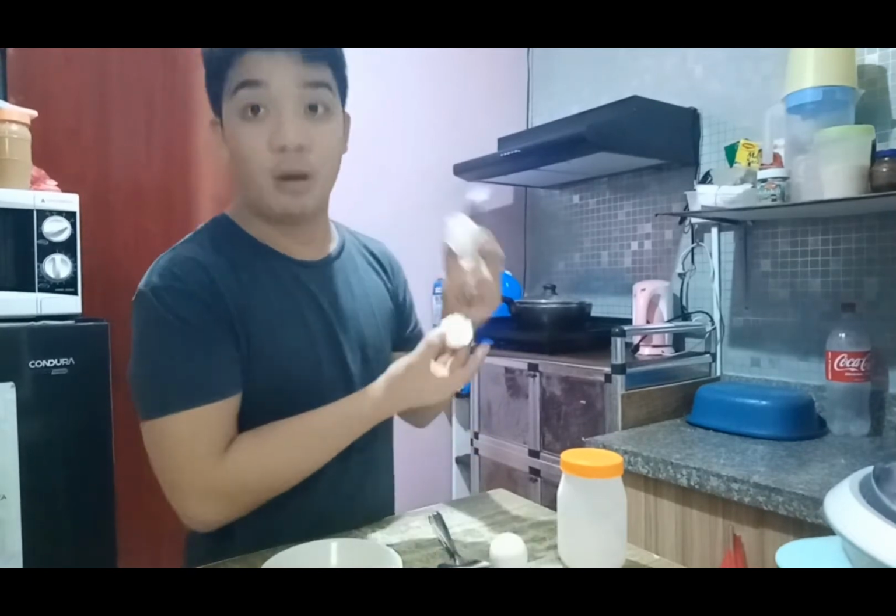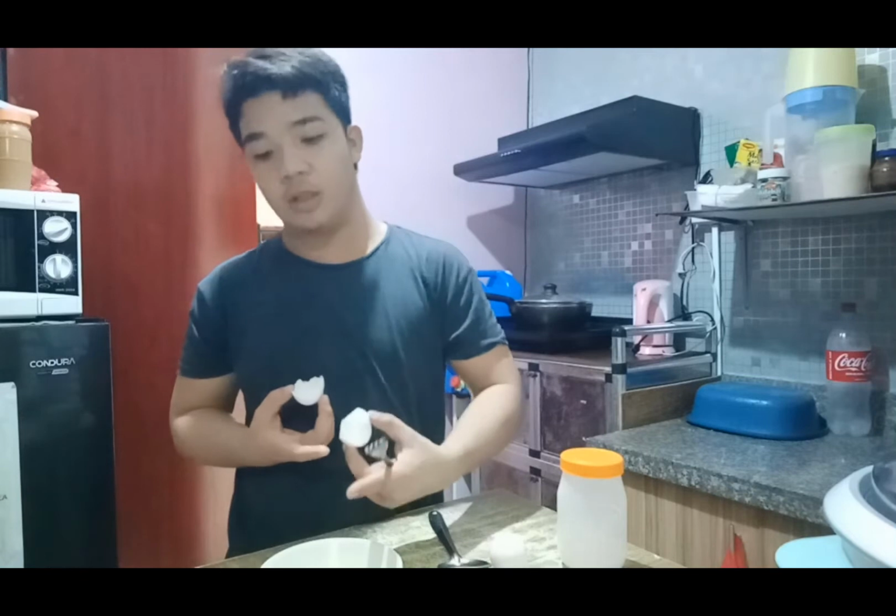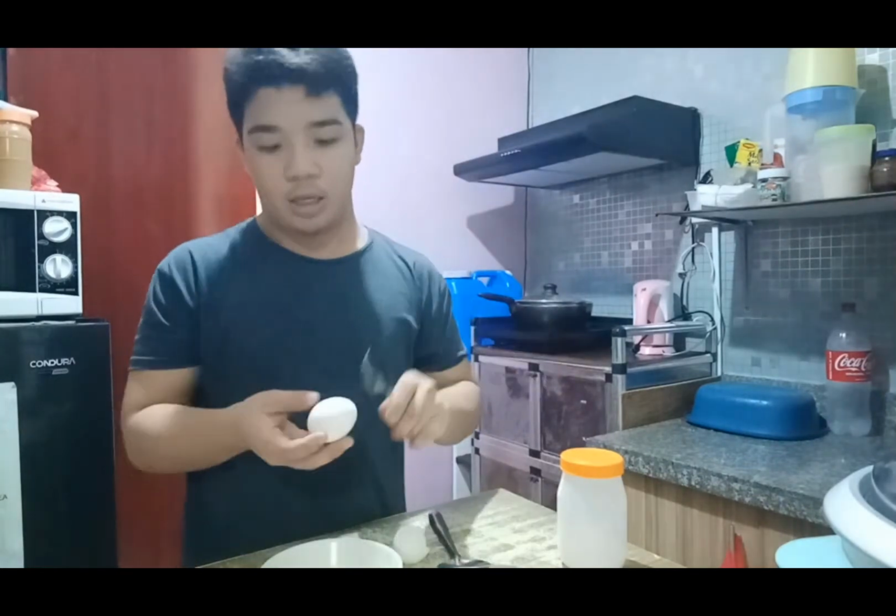So this is an example of physical change. It is still an egg. What happened is only that the egg yolk is removed from its shell. So we will do it to another egg.